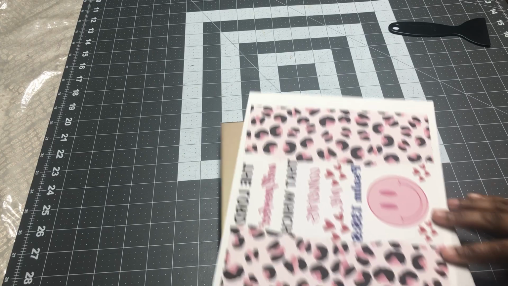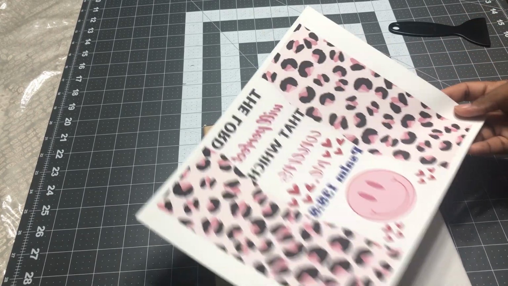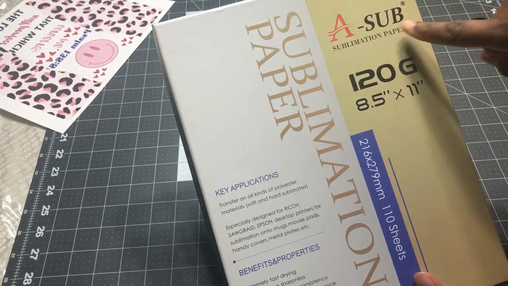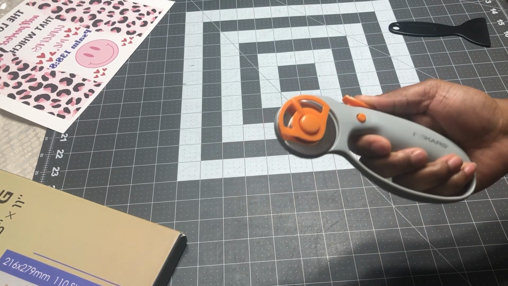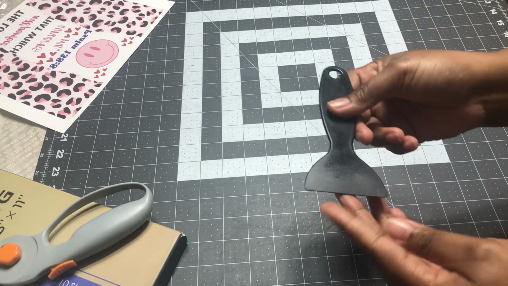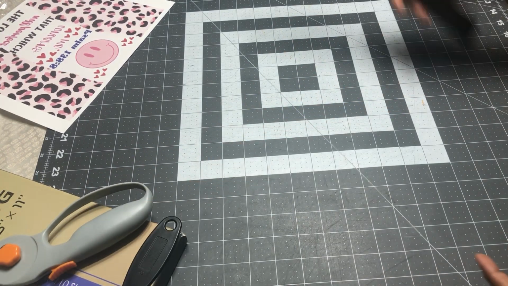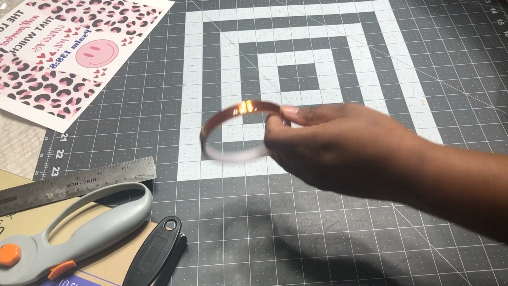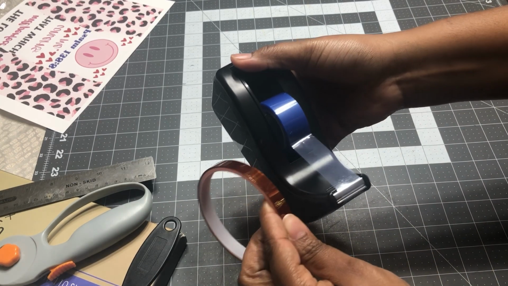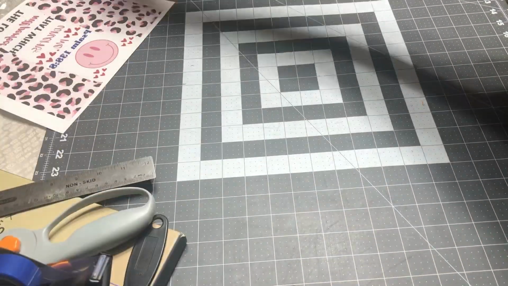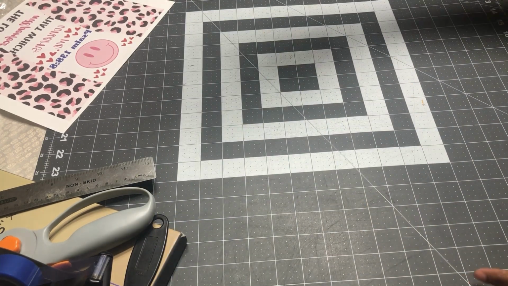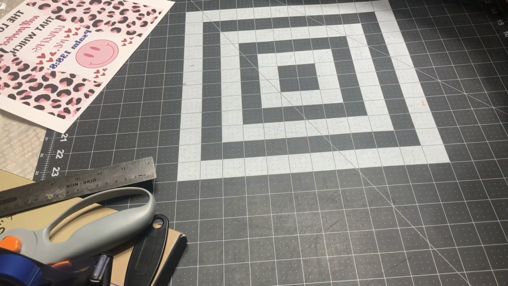Okay, so this is what it looks like when I went ahead and printed it out. For this project, I'm using the A-Sub sublimation paper in 120 grams. You're gonna need a cutter, a scraper tool, a ruler. You're gonna need tape. I usually use these two, a broader one and a thinner one. And I'm using a HTV run tumbler, and you're going to need a lint roller.